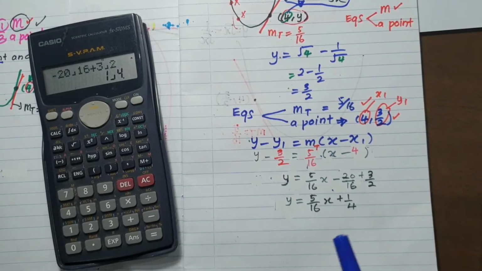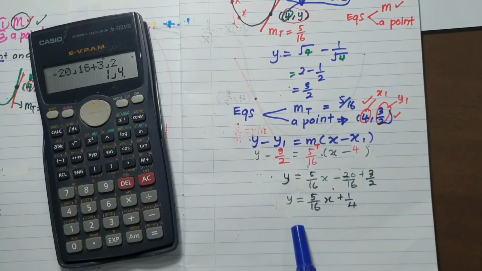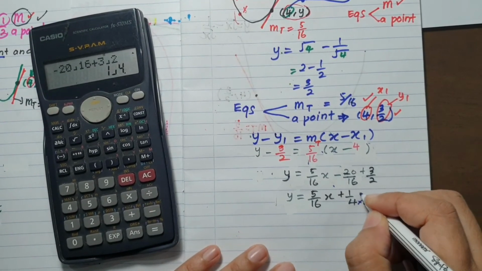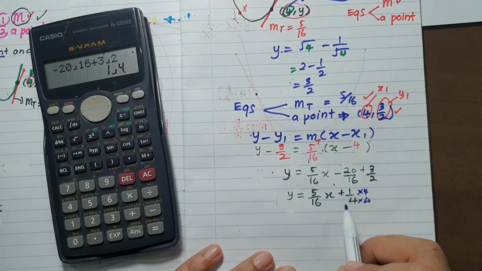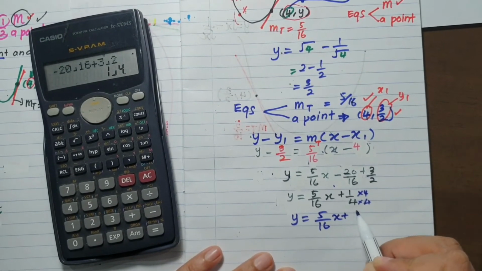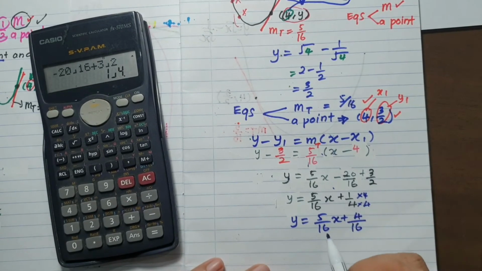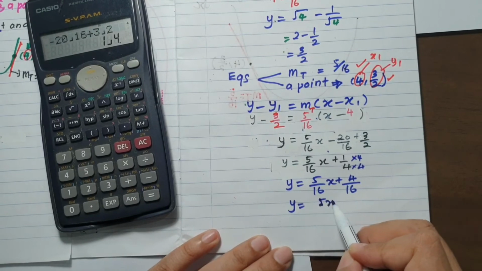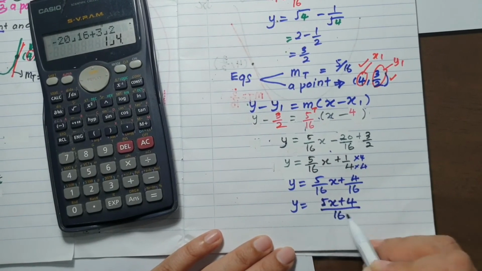Alright, here you can leave your final answer like this, or this one times 4 times 4. Okay, make it 16. So now it becomes like this, right? Make it the same denominator. Okay, and then this one is actually the same denominator. You can write like this.